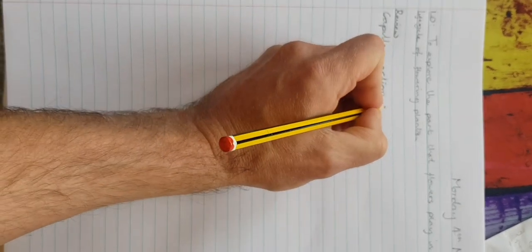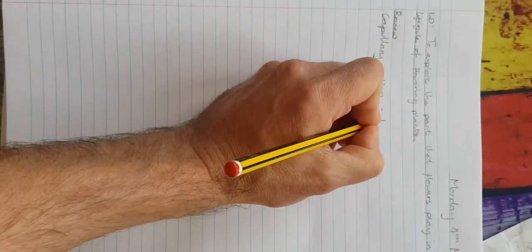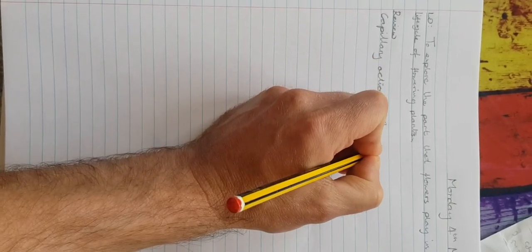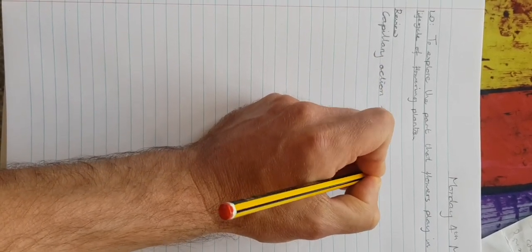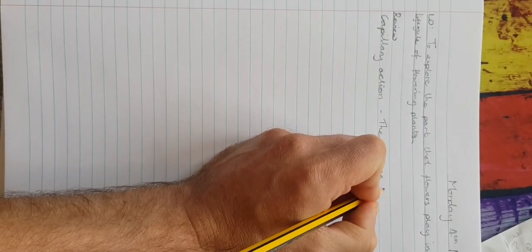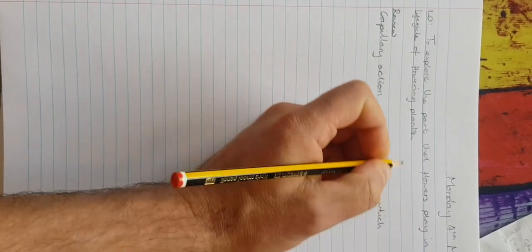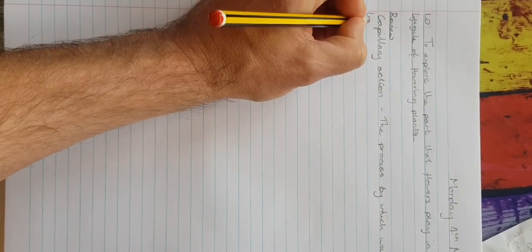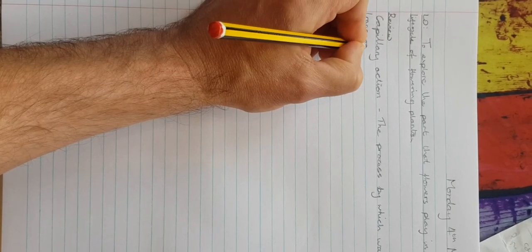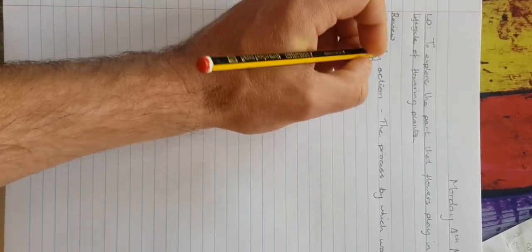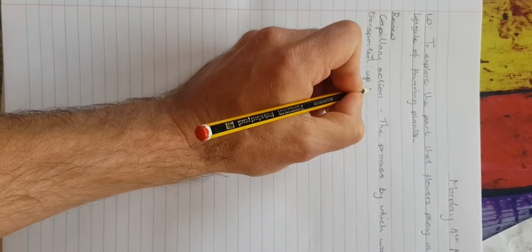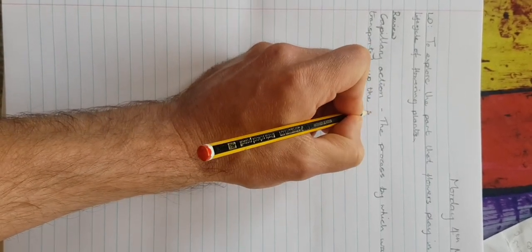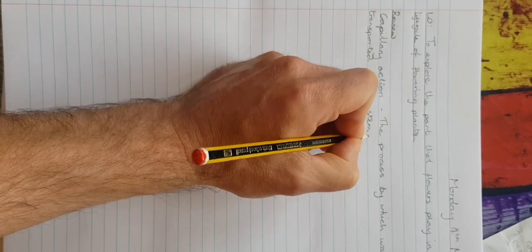Capillary action is the process by which water is transported up the stem.